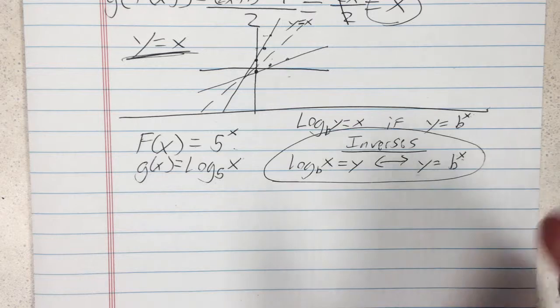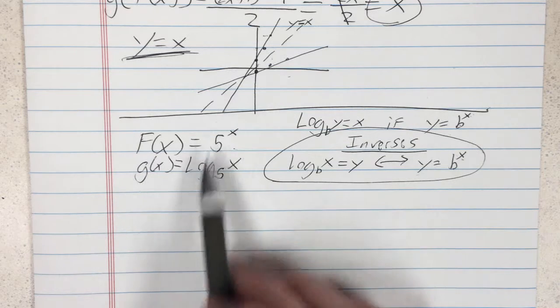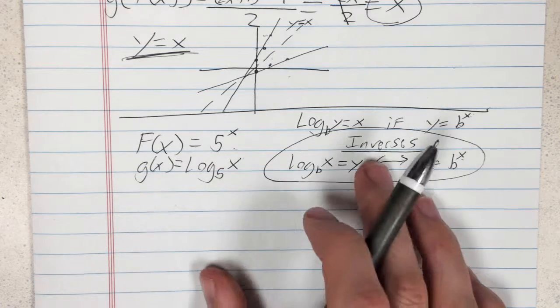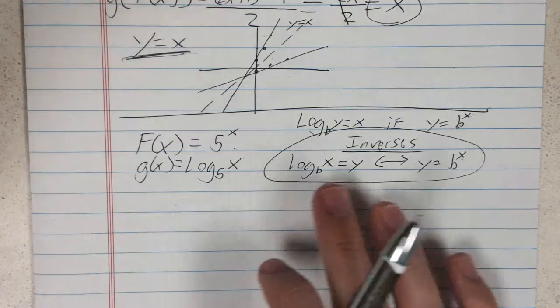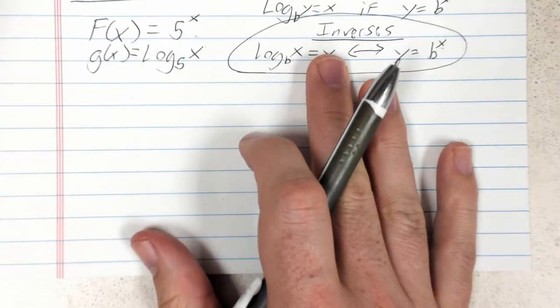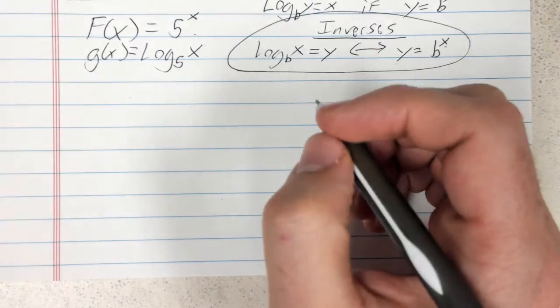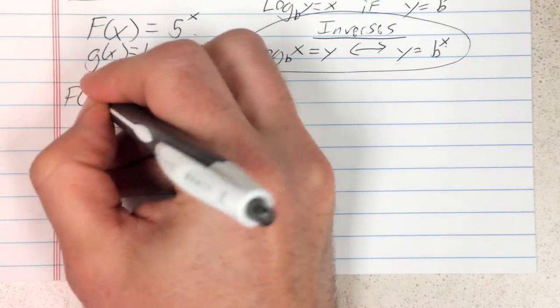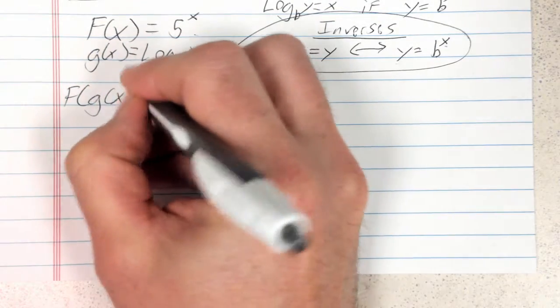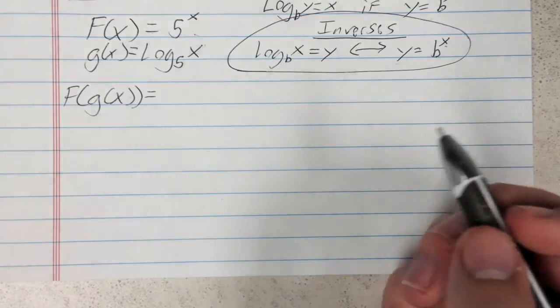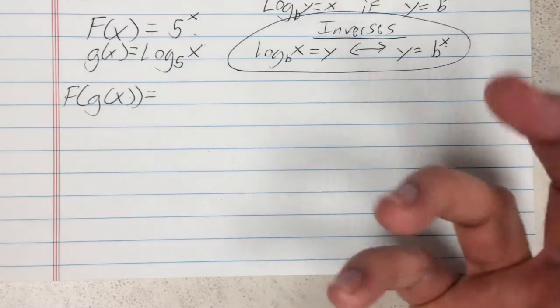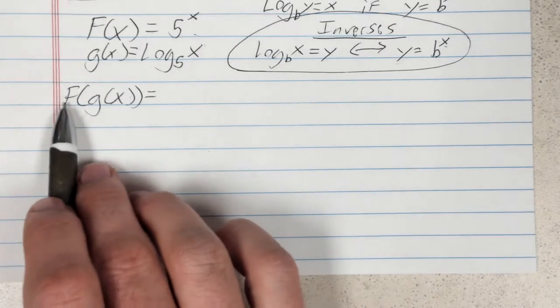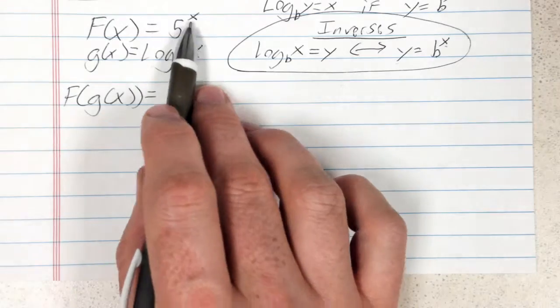So if we want to test this out, what we have to do, remember, is f of g of x. This is going to prove that these two things are inverses. It should equal x. We start off with our outside function, 5 to the power of x.